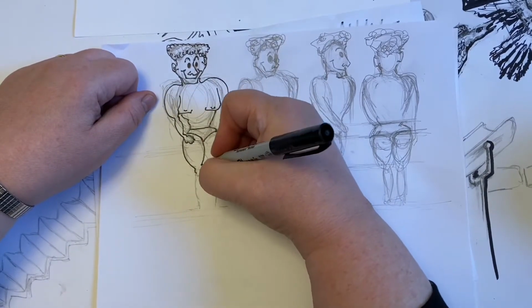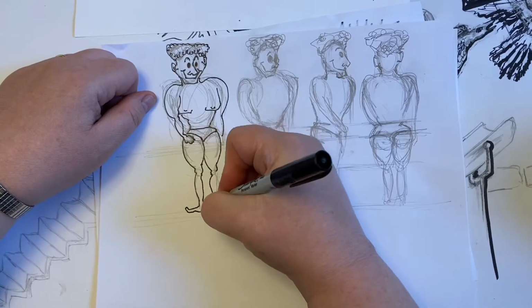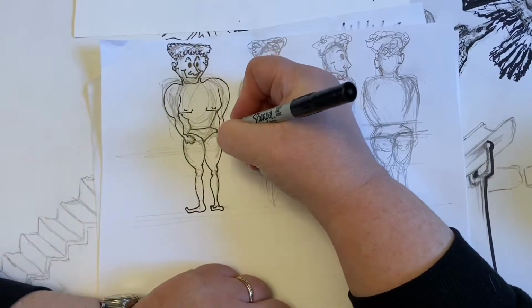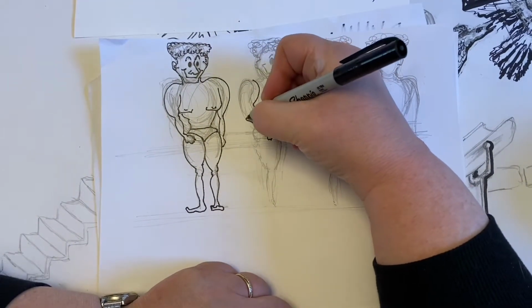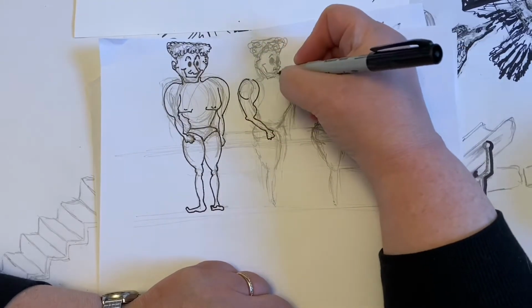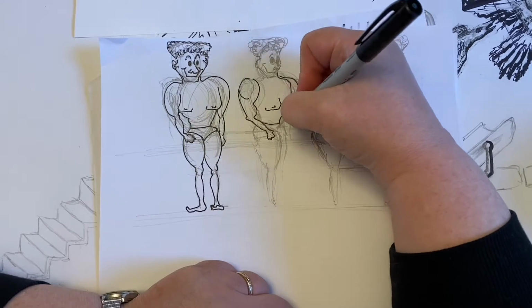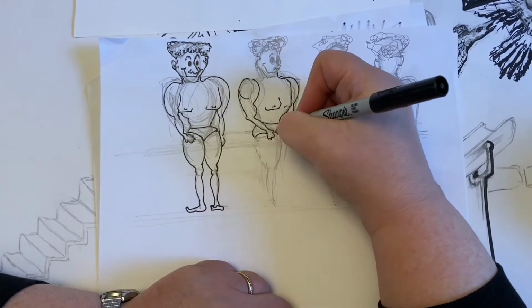So for instance, my arrogant, foolish character walks around in a Speedo all day because he wants to show off his very muscular bod. So I'm adding things like pectoral muscles and the Speedo and kind of a muscular butt and a strong jawline. These are the things that I'm adding in as I ink.